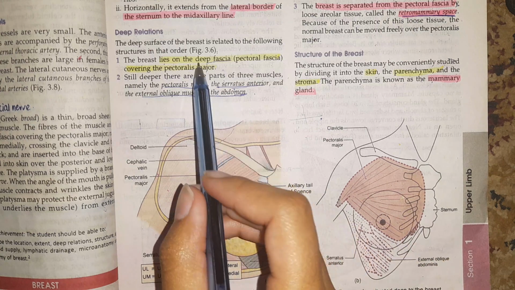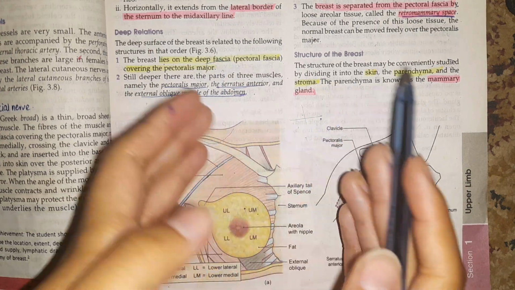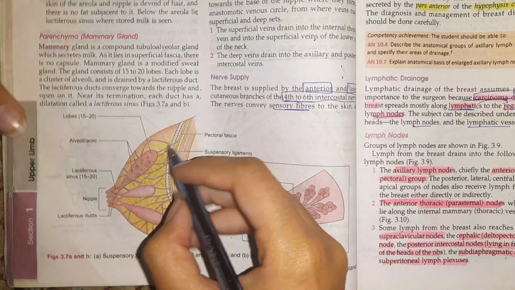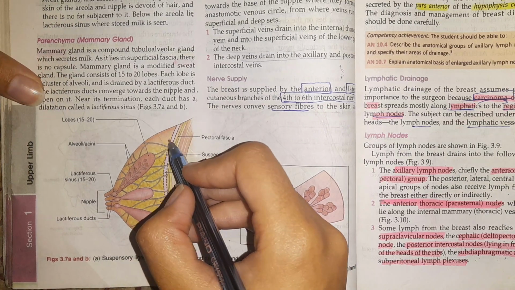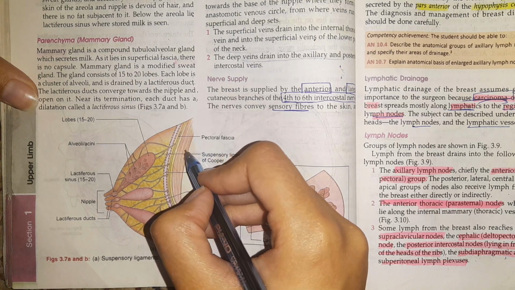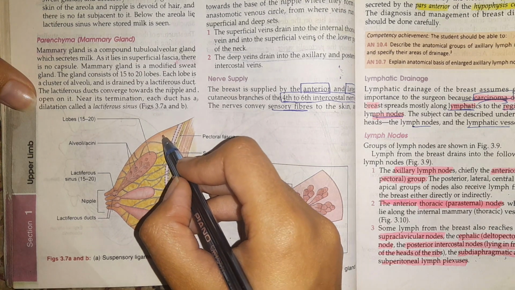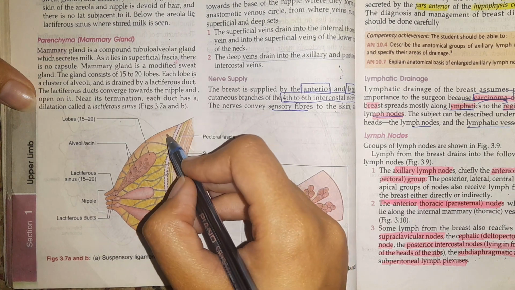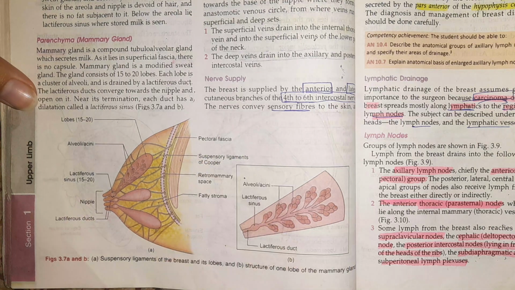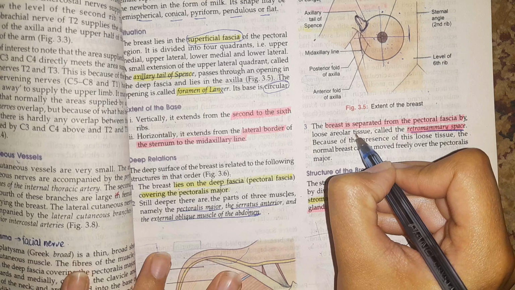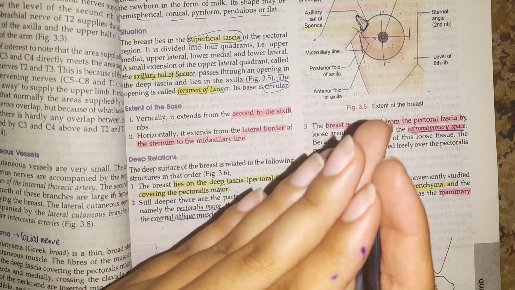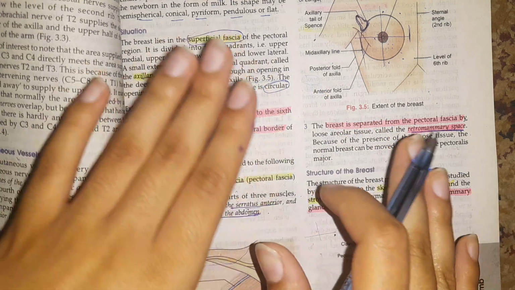Beneath the breast is also the deep fascia, and the breast itself is located in the superficial fascia. Now also look at this figure, and you can see this is the superficial fascia, then you have this space, then comes your deep fascia or the pectoral fascia, then the muscle. So what is the space between the superficial fascia and the deep fascia? The space lying at the level of the breast is known as the retromammary space, and this is made up of loose areolar tissue. The main function of this is to allow the breast to move on the deep fascia. The main function is movement.